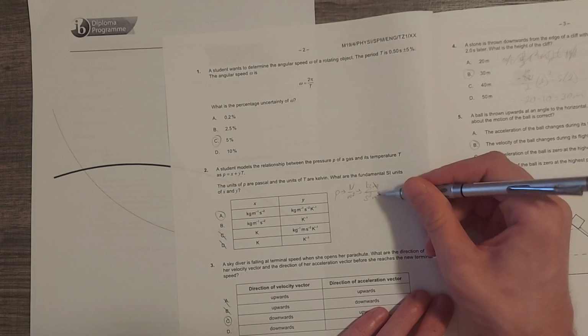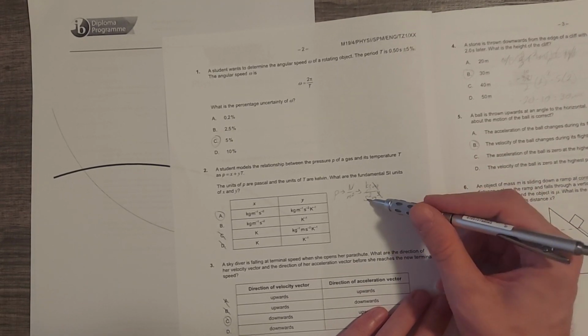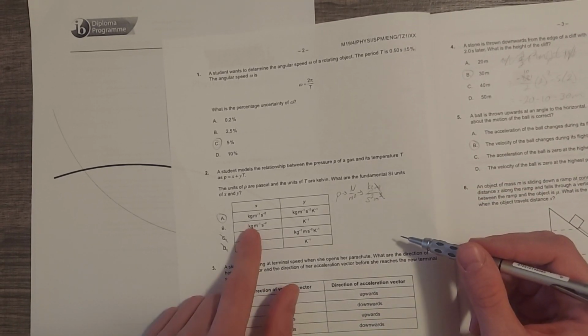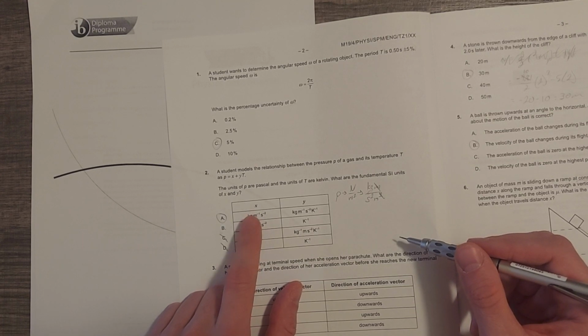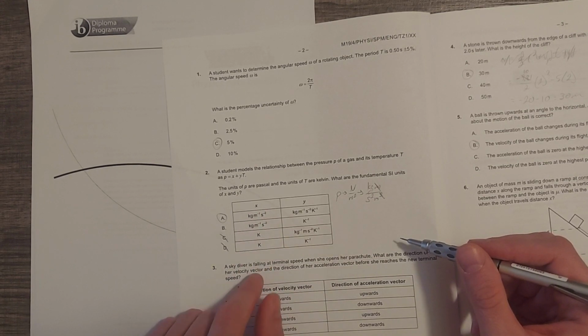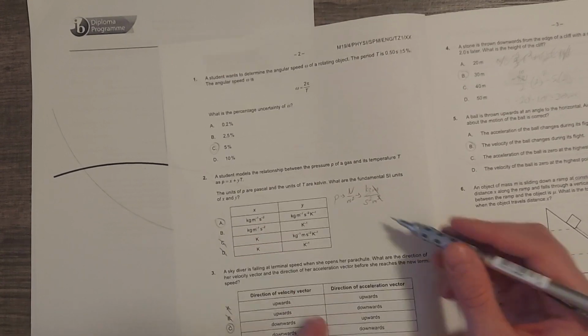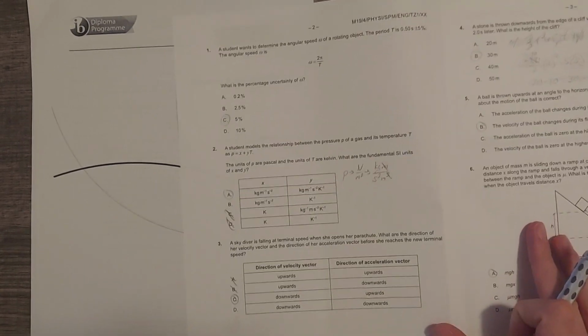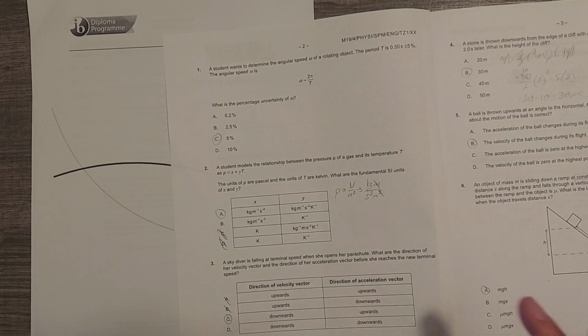So that meter will cancel out with one of those meters. We get kilogram per meter second squared, so kilogram, meter in the denominator, second squared in the denominator. So that's good. That's good. These two, no. C and D are gone immediately.